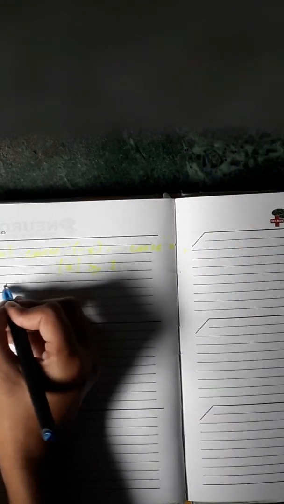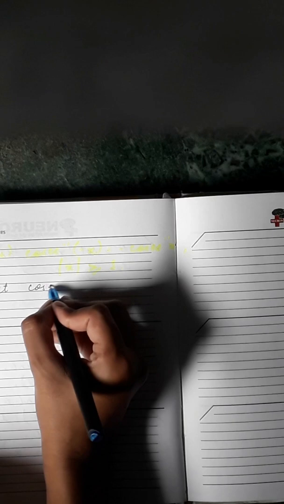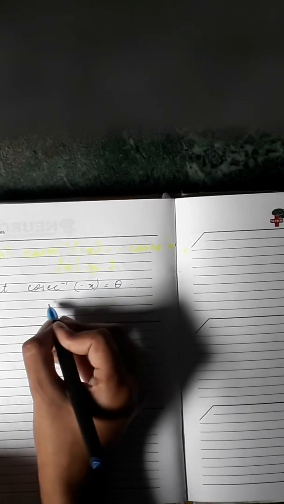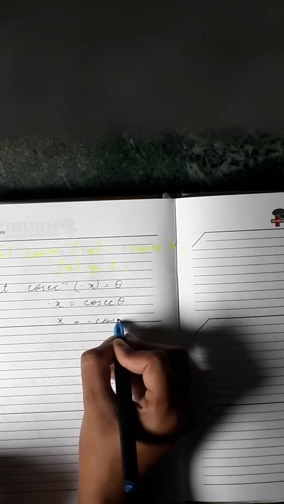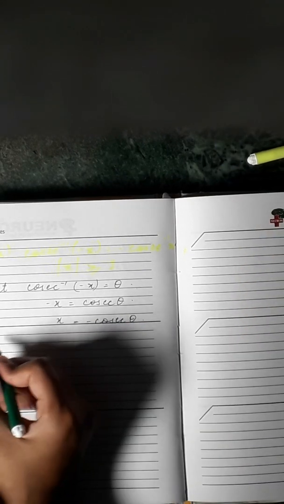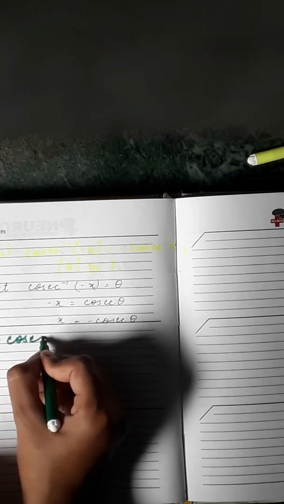Here also you have to let the LHS cosec inverse minus x be equal to theta. Minus x is equal to cosec theta. X is equal to minus cosec theta. Now again, you should have remembered this property.